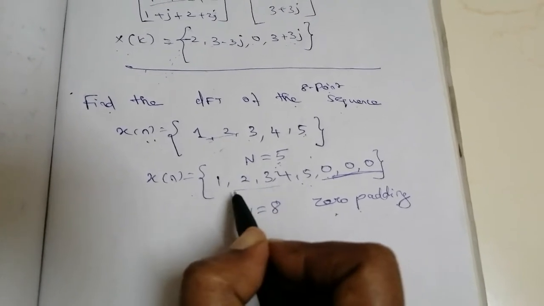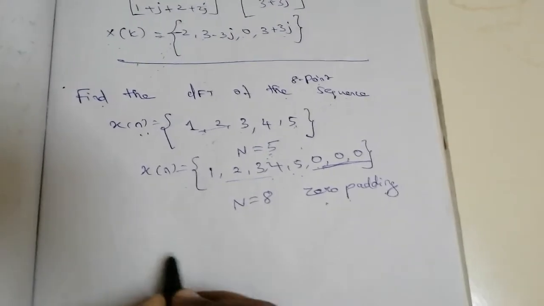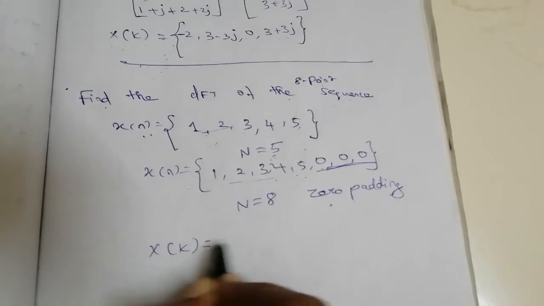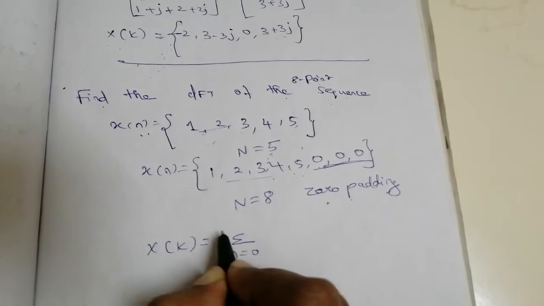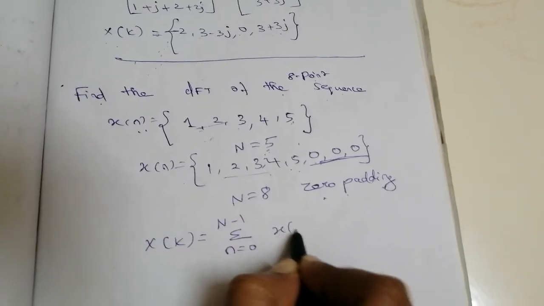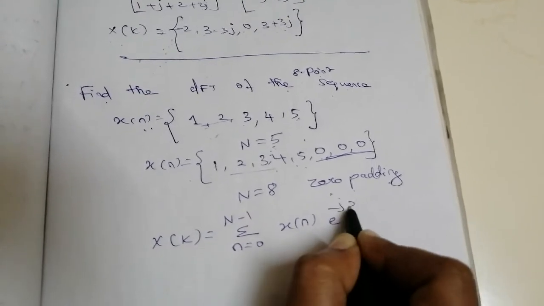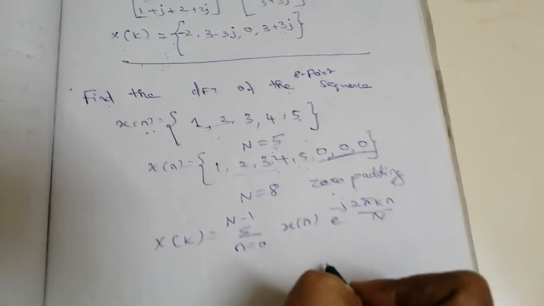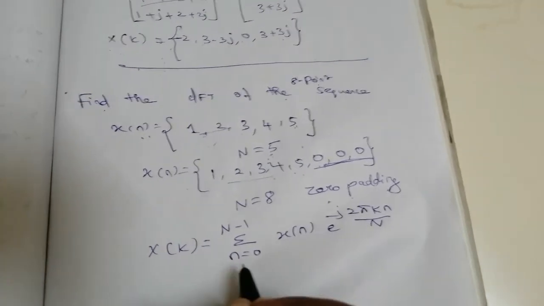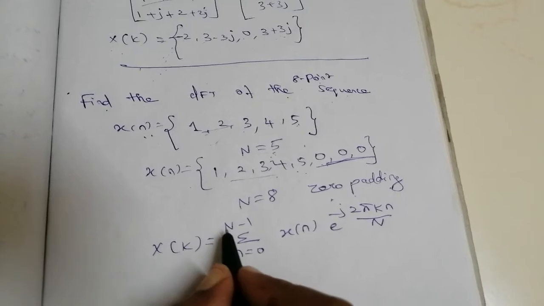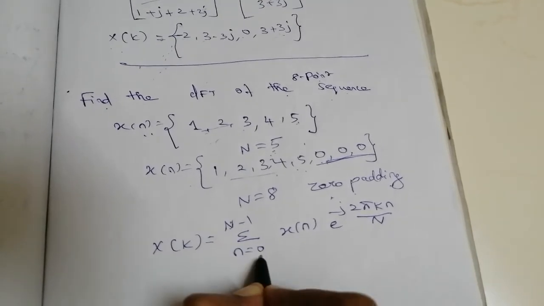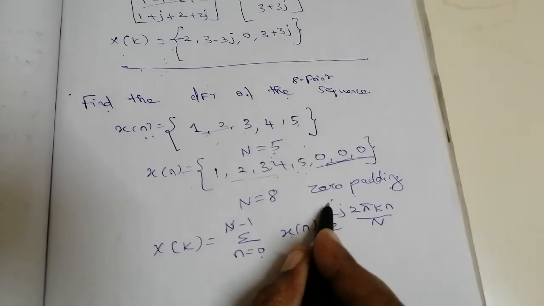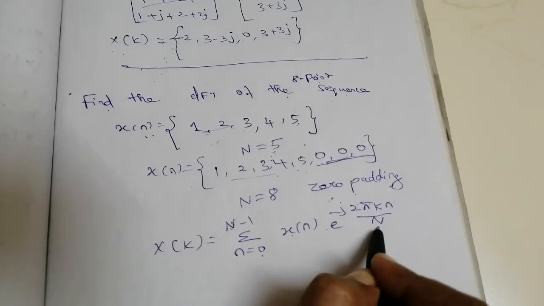Here we are using the direct DFT formula method, that is x of k equal to summation n equal to 0 to N minus 1 of x of n e power minus j 2 pi k n by N. First step is to substitute the capital N value. So summation n equal to 0 to 7 x of n e power minus j 2 pi k n divided by 8.